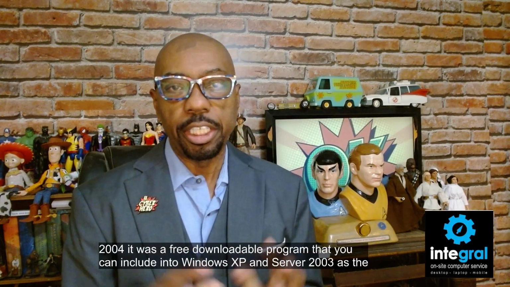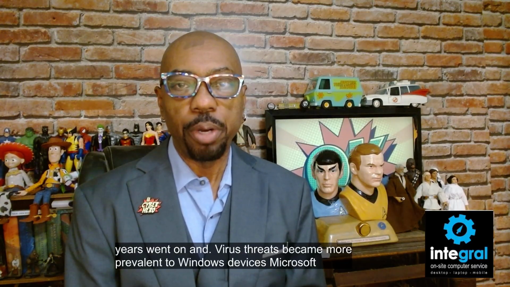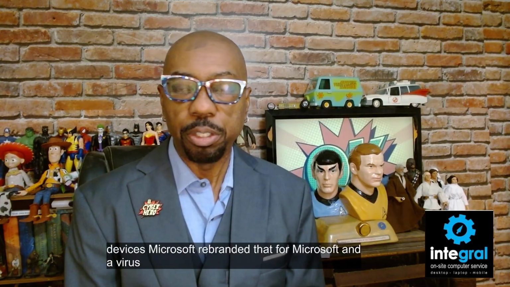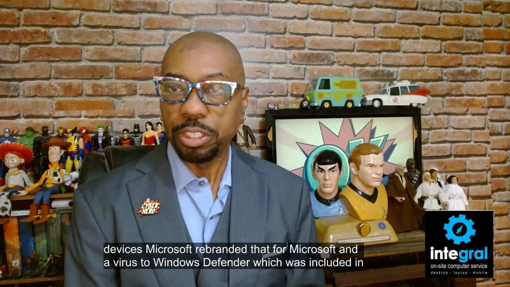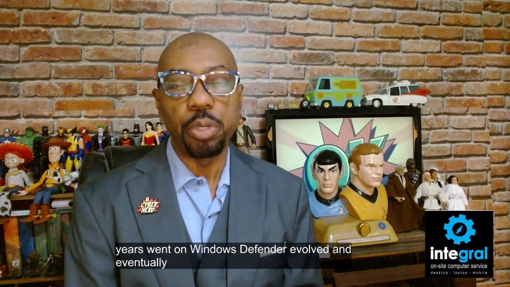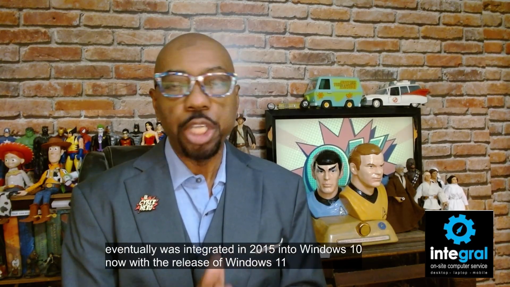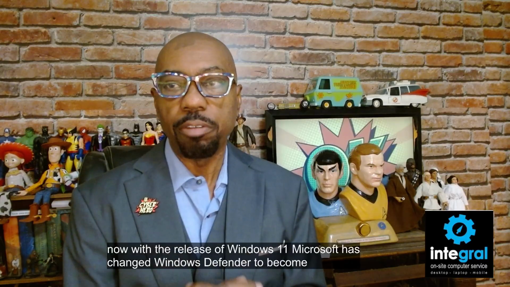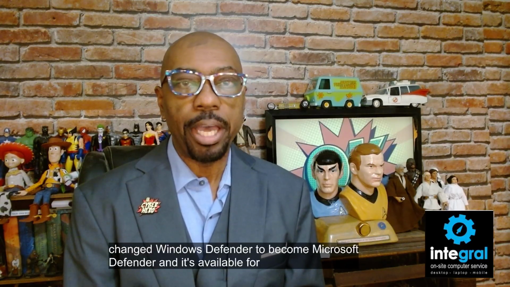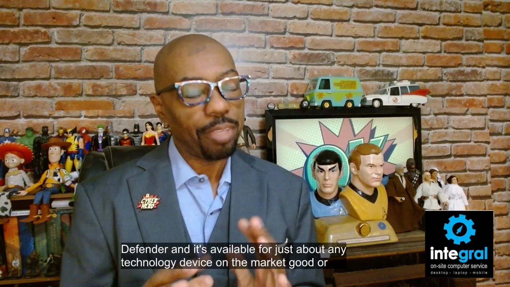As the years went on and virus threats became more prevalent to Windows devices, Microsoft rebranded Microsoft Antivirus to Windows Defender, which was included in Windows Vista and Windows 7 in 2006. Windows Defender evolved and was eventually integrated into Windows 10 in 2015. Now with the release of Windows 11, Microsoft has changed Windows Defender to become Microsoft Defender, and it's available for just about any technology device on the market. Good or bad? It depends.